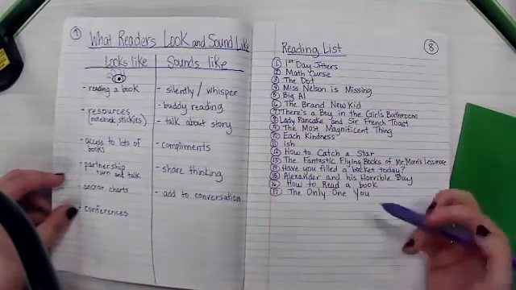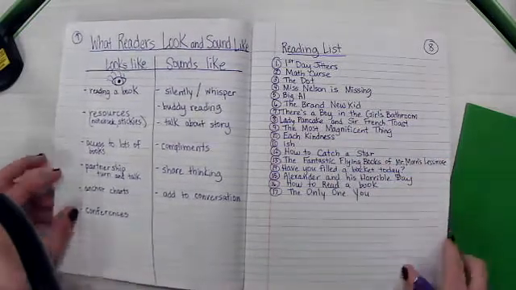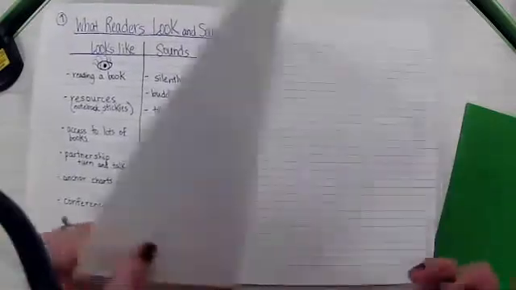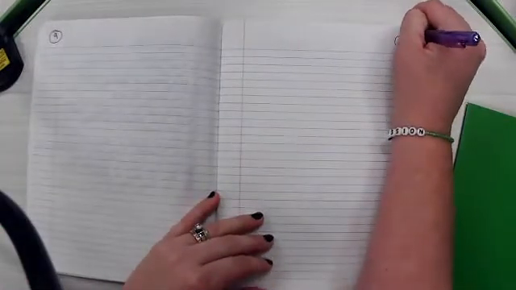As you are reading on Epic, you can continue to add to your list as well, but we want to make sure that we're going to give ourselves enough room to add to this list throughout. So we're going to turn the page to page 9 to have the list continue. The next page will be page 10.